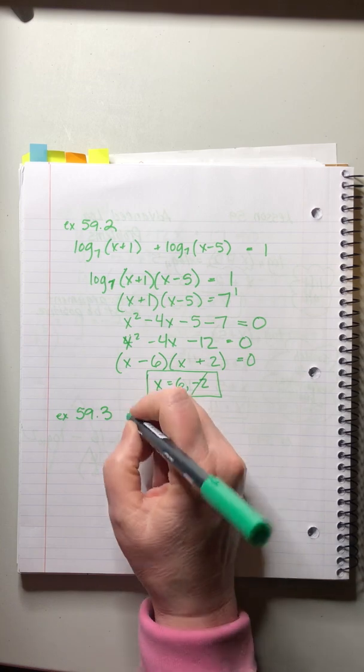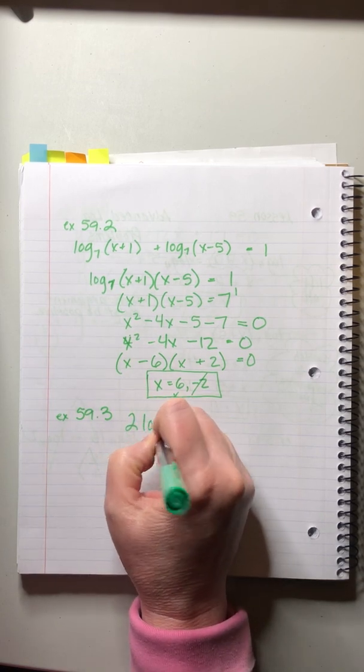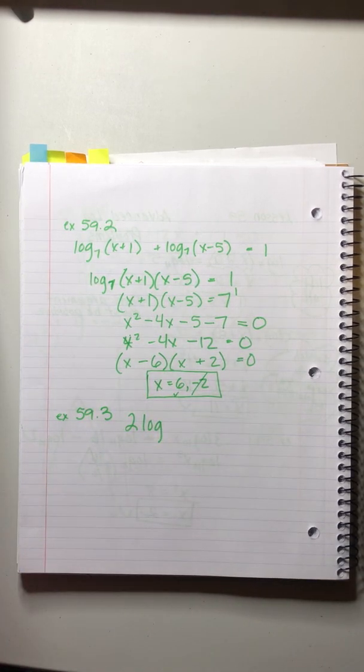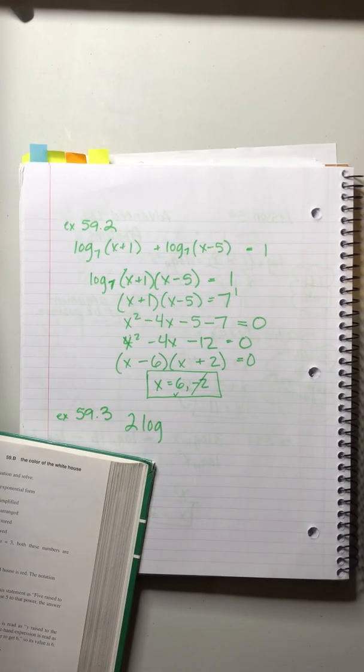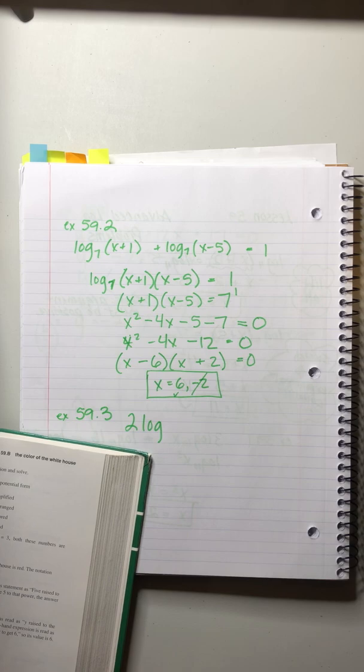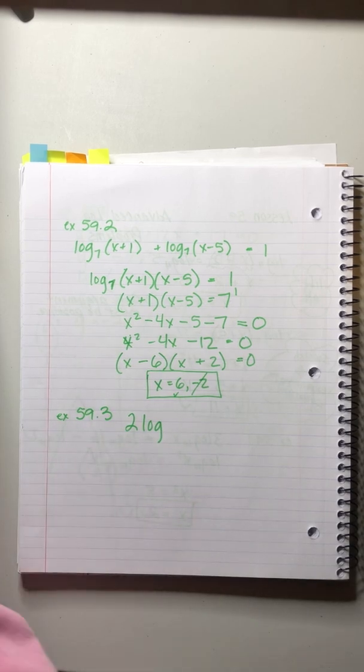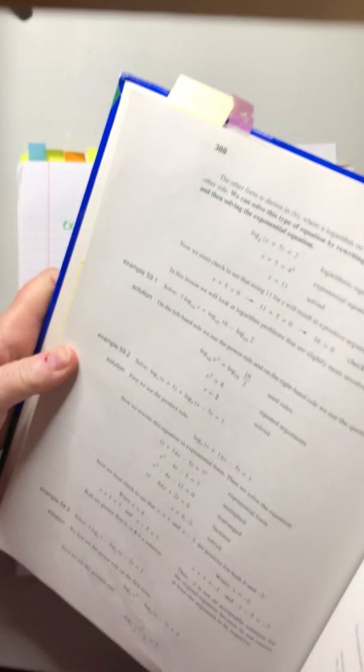Solve. It's log. Excuse me, I need my light better. 3x.